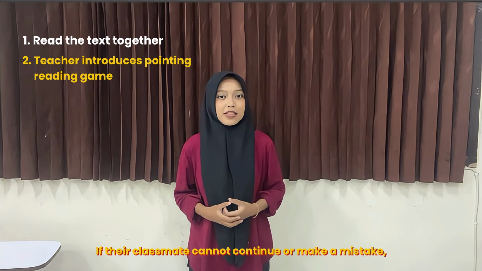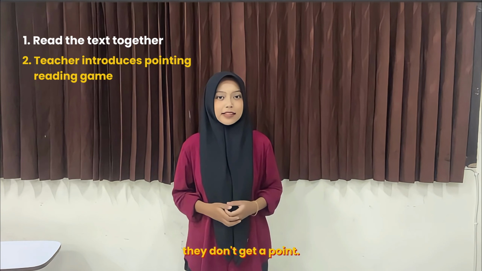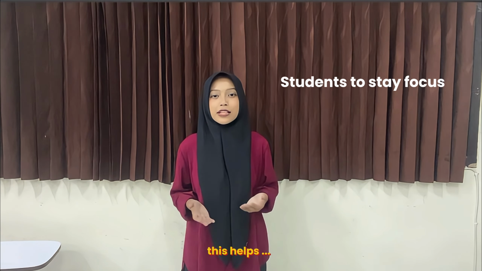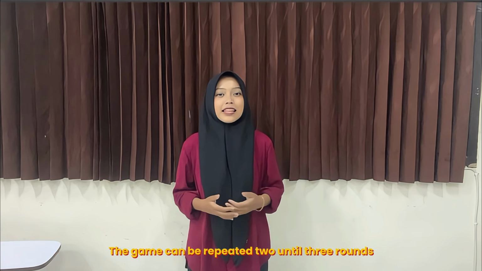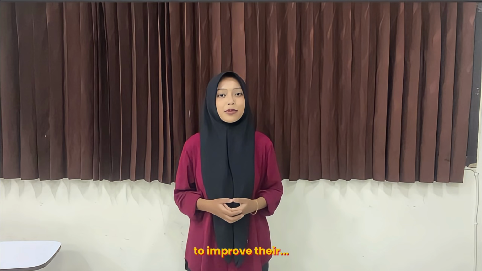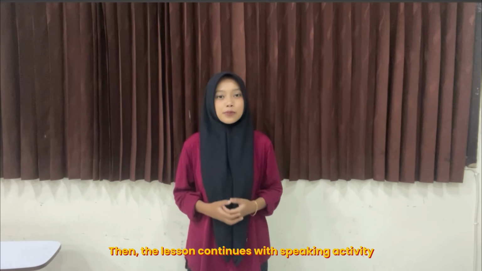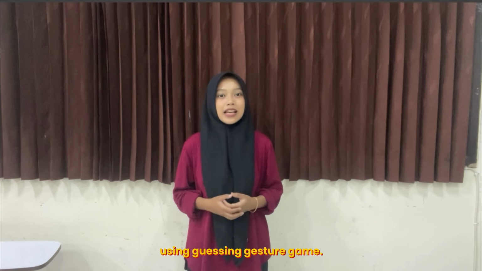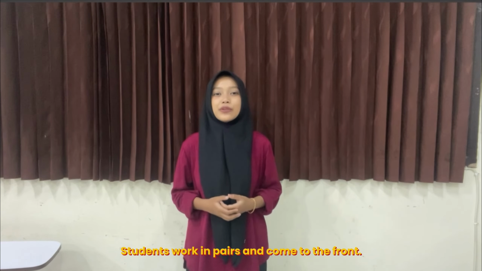If their classmate cannot continue or makes mistakes, they don't get a point. This helps all students stay focused and actively follow the reading activity. The game can be repeated two to three rounds to improve their fluency and comprehension. Then, the lesson continues with a speaking activity using a guessing game. Students work in pairs and come to the front.